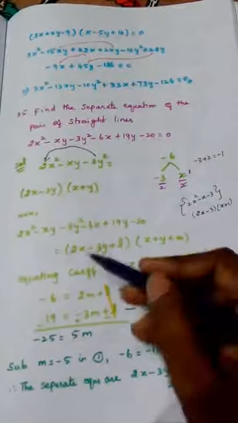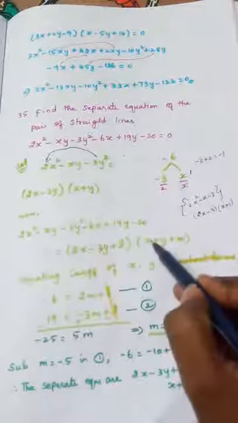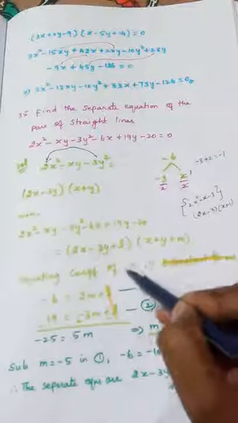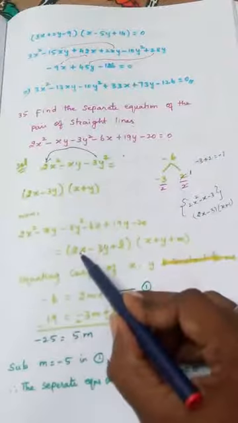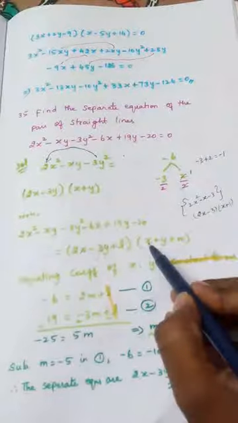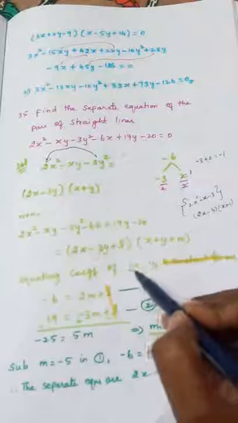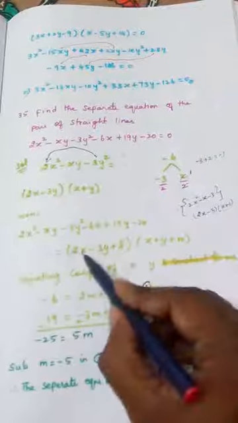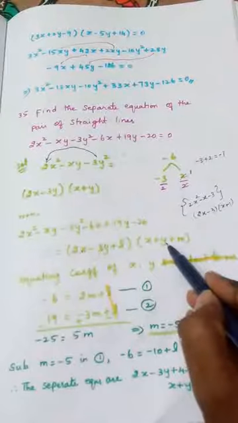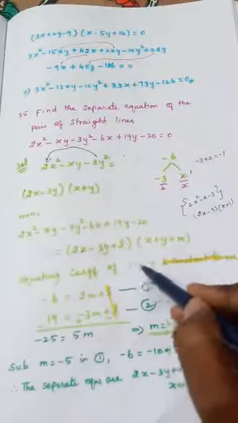Understand carefully. When I multiply this term with this, you will get x square, but we don't want x square. We want only the x term. Listen carefully. When 2x is multiplied with x, it becomes 2x square. We don't want that. When I take 2x with y, I'll get the xy term. Again, I don't want that. I want only the x term.